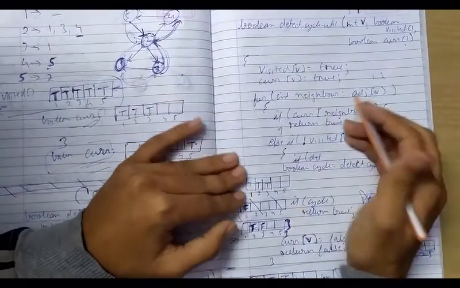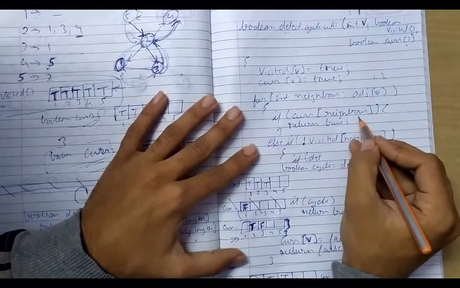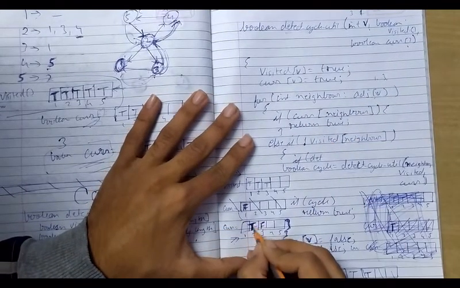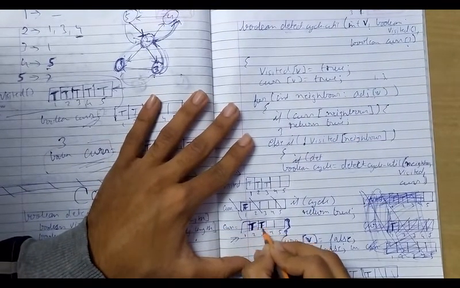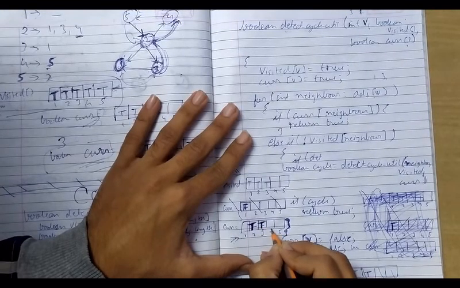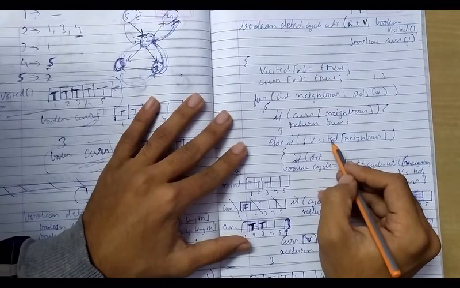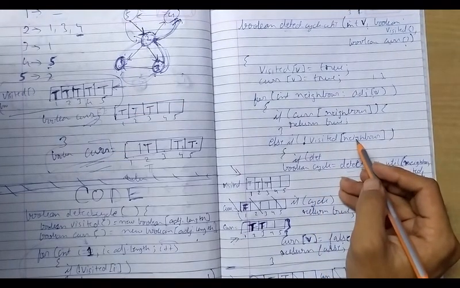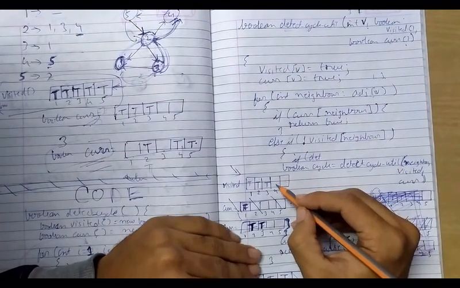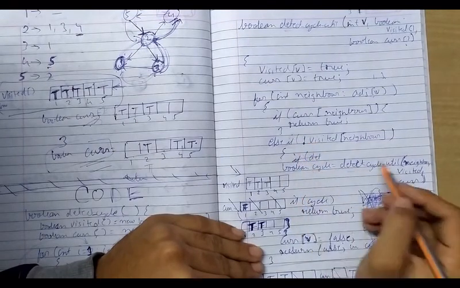And then we will see whether current 4 is marked as true. No, it is not marked as true. Then we'll see in our visited boolean array whether 4 is marked as true or false. It is marked as false, which means this else if statement will run.